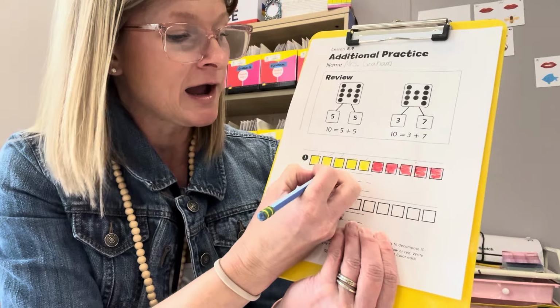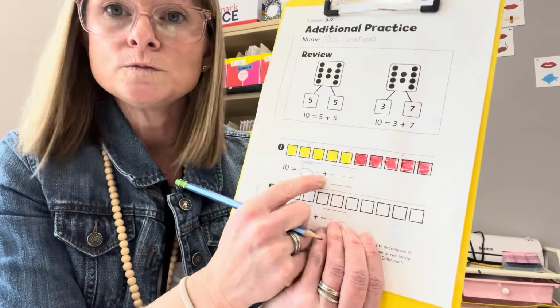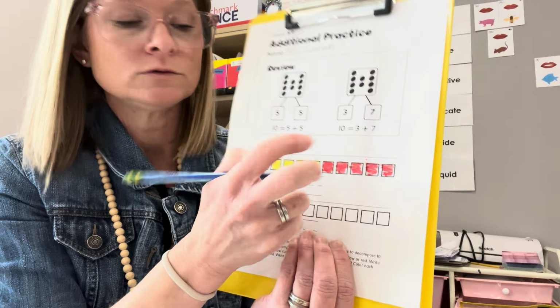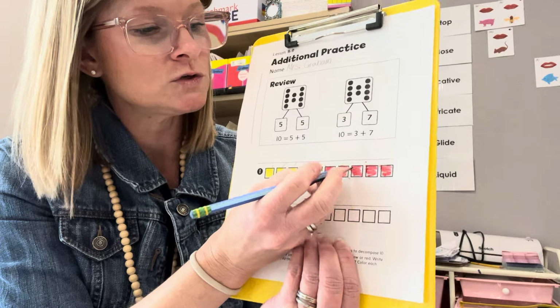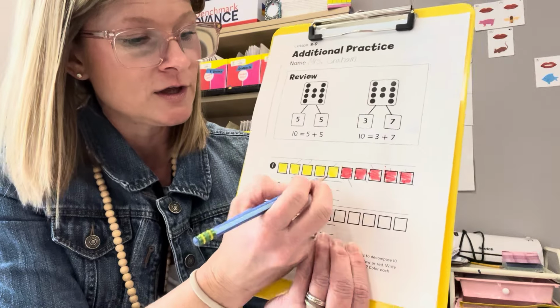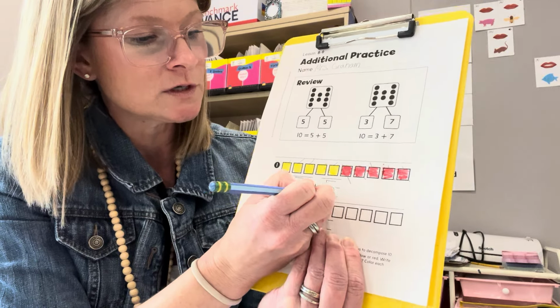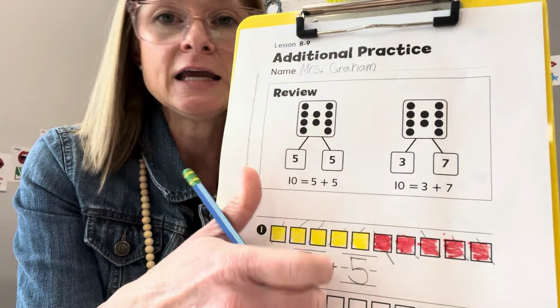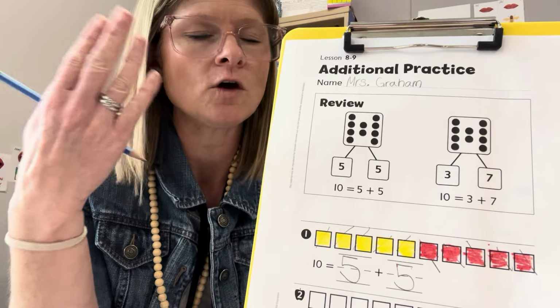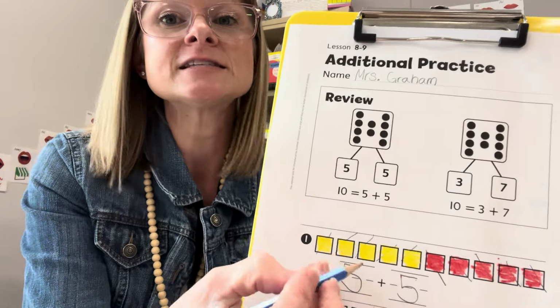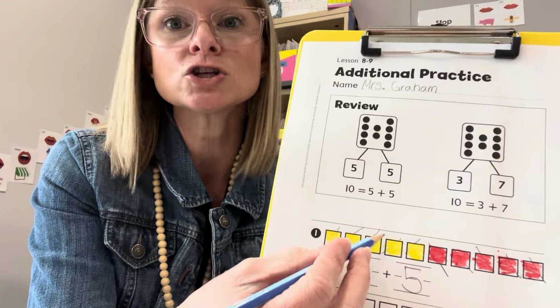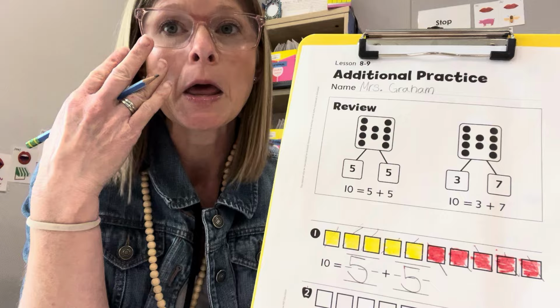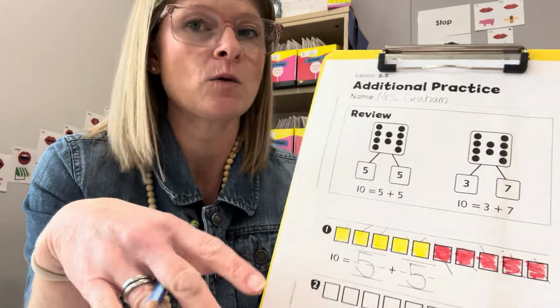Group 1 was 5. Group 2 is 1, 2, cross them out. 1, 2, 3, 4, 5. So I'm going to write that where group 2 goes. Please always use our strategy with crossing out while we're counting. Even the best math wizard in the world makes mistakes. This is a way that we make sure that we are counting each one, so we're not counting too many and we're not skipping one.